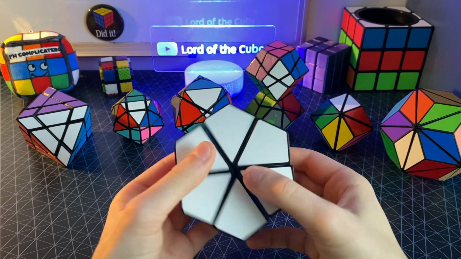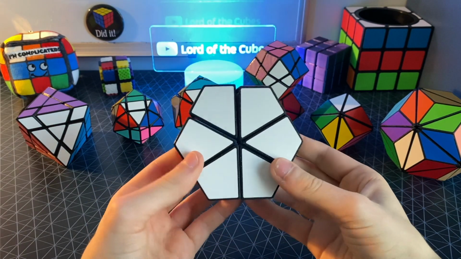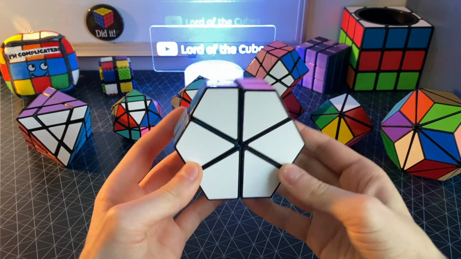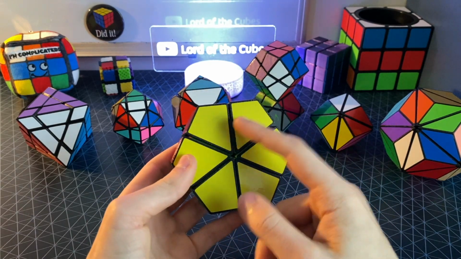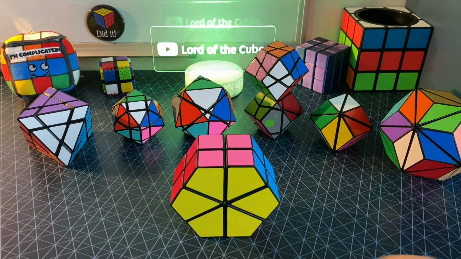So I've actually speed solved this a few times. It is quite fun, believe it or not. And the name that one of my non-cuber friends decided I should give this puzzle is the 2x2 Honeycomb. I quite like that, especially because the yellow side is hexagonal. So this is the 2x2 Honeycomb. And that concludes this video on all of the simple extension mods I've made.